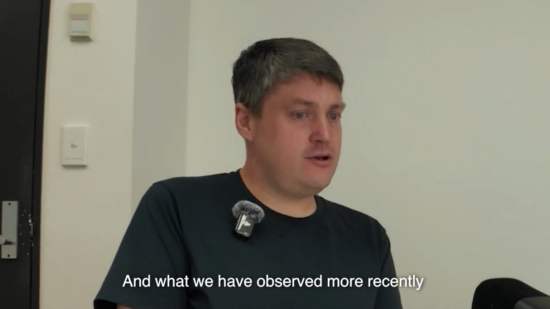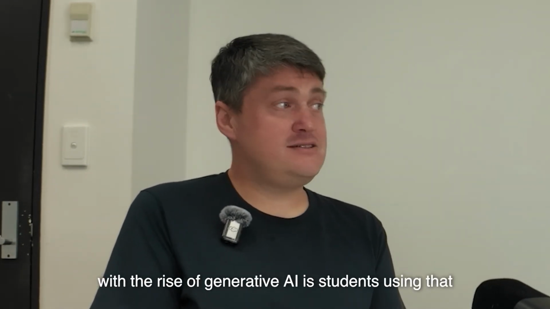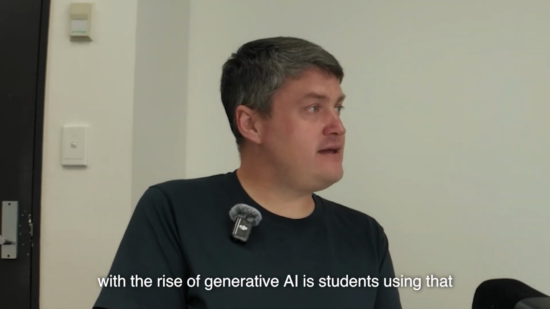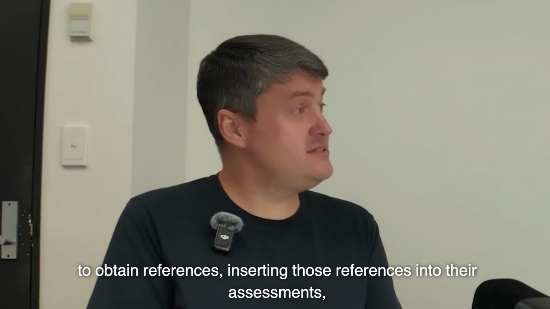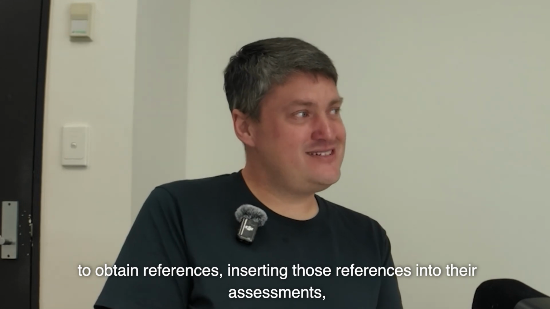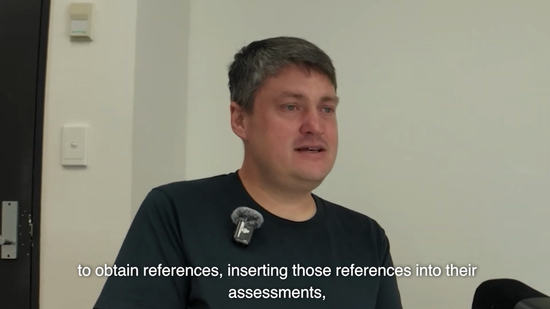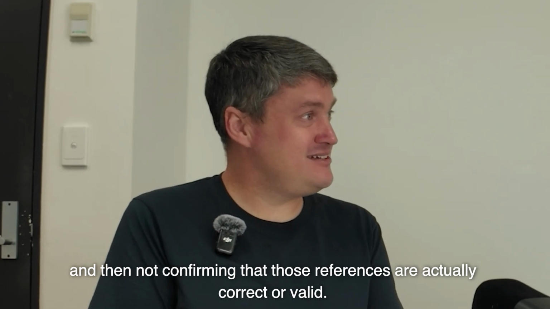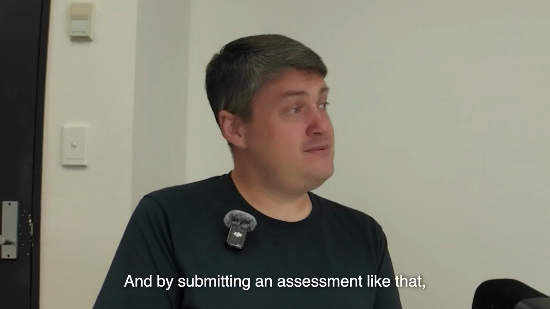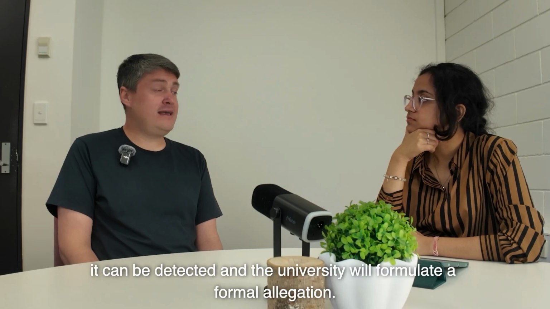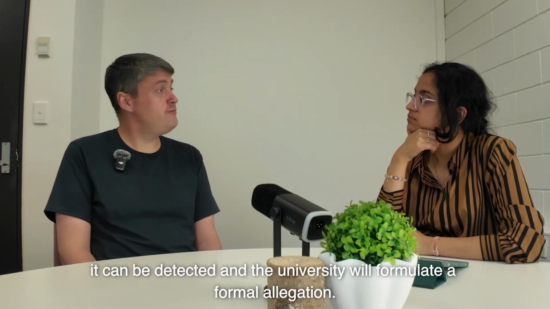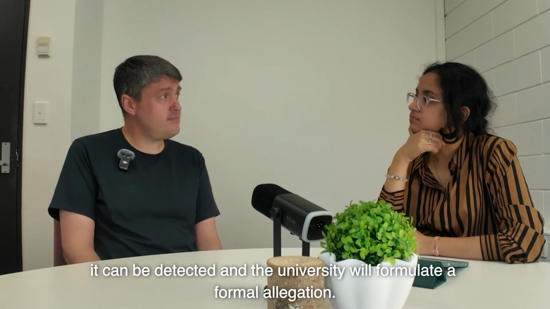And what we have observed more recently with the rise of generative AI is students using that to obtain references, inserting those references into their assessments, and then not confirming that those references are actually correct or valid. And by submitting an assessment like that, it can be detected, and the university will formulate a formal allegation.